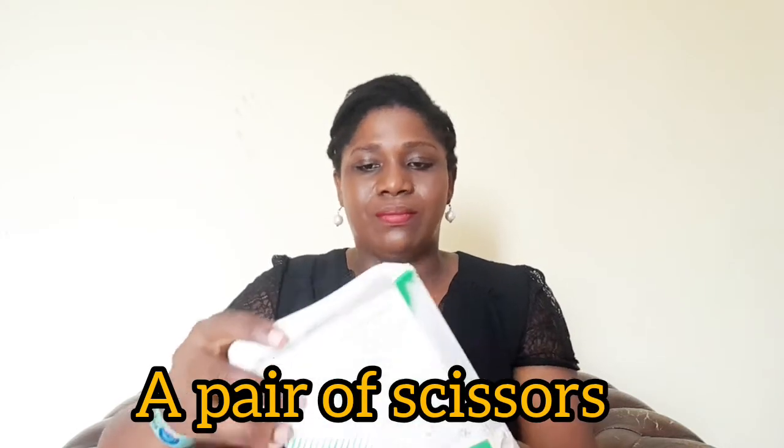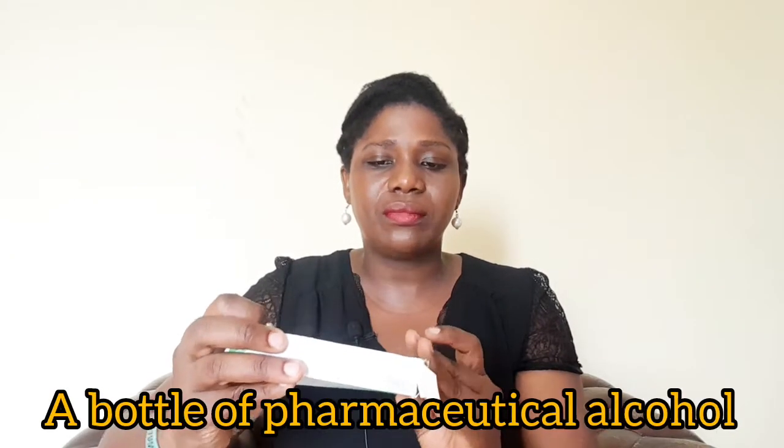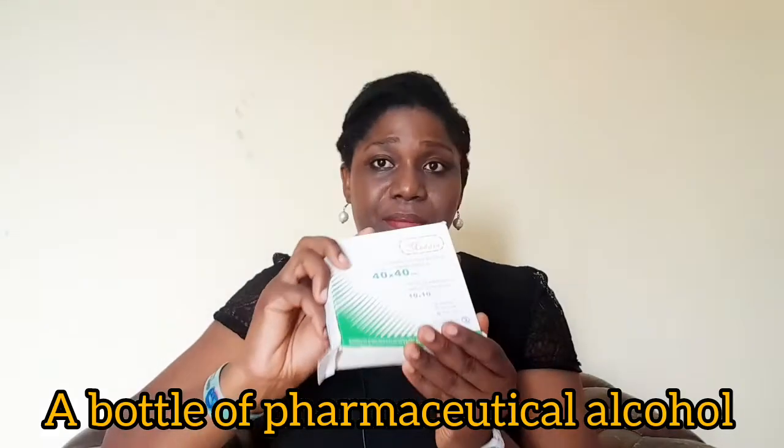You get yourself a bottle of alcohol that you will use to sterilize or wipe the scissors after and before every use. So this is very important to get.